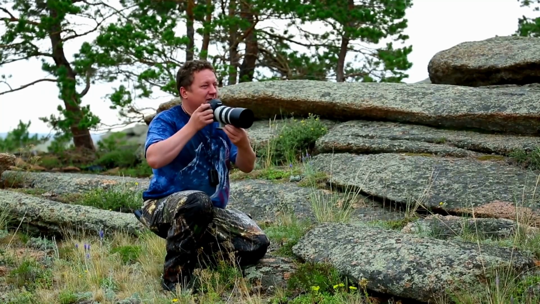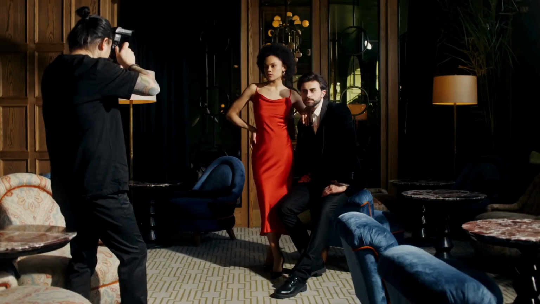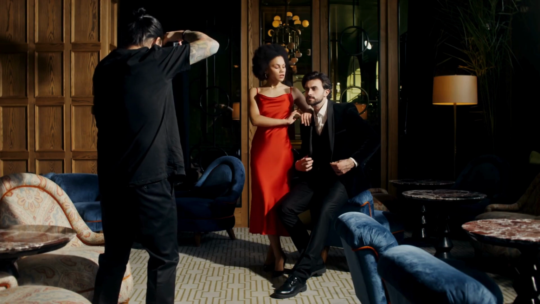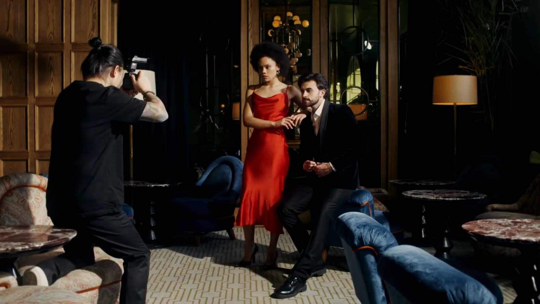Title: Shutter Speed and Motion Control. Module: Camera Fundamentals. Every photograph captures a moment in time.